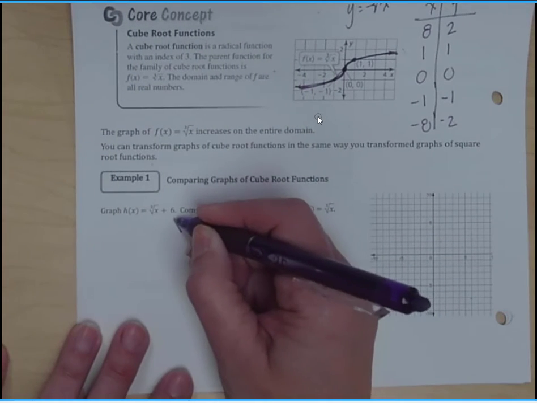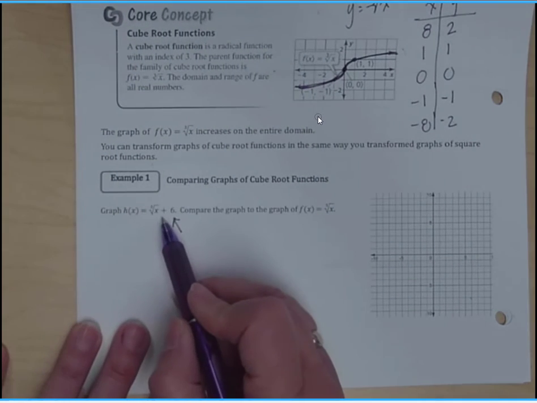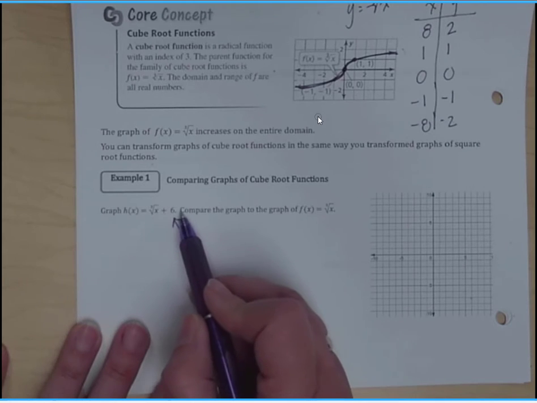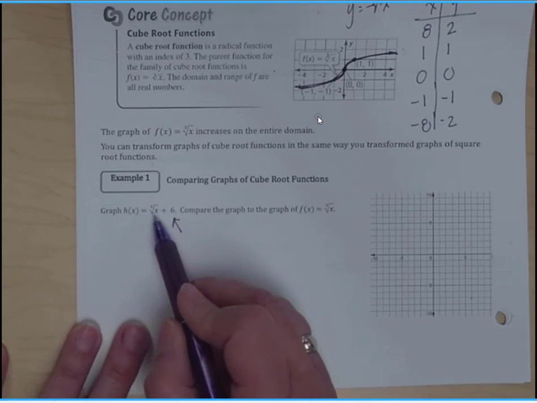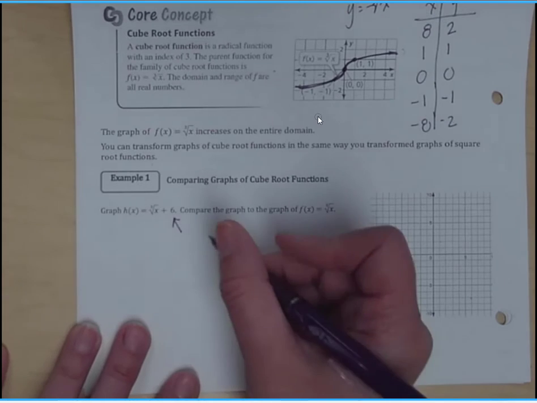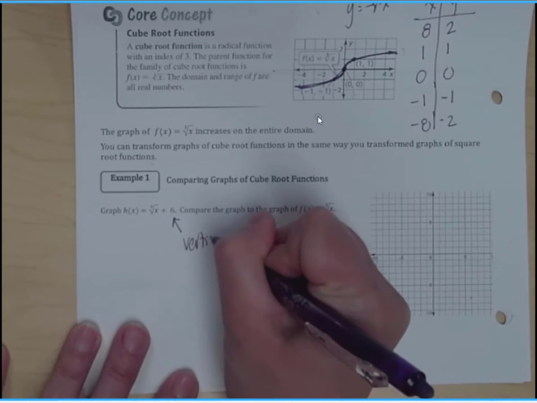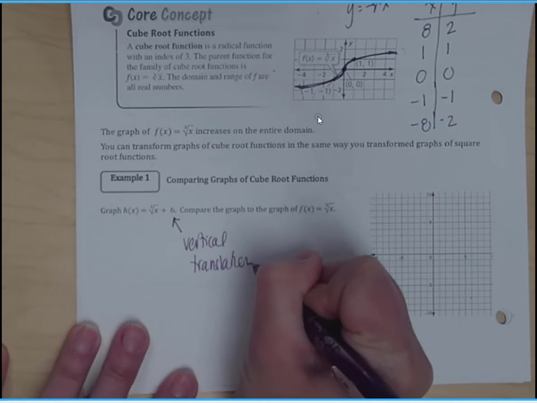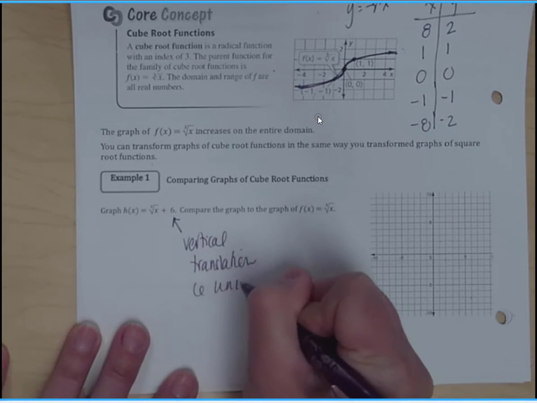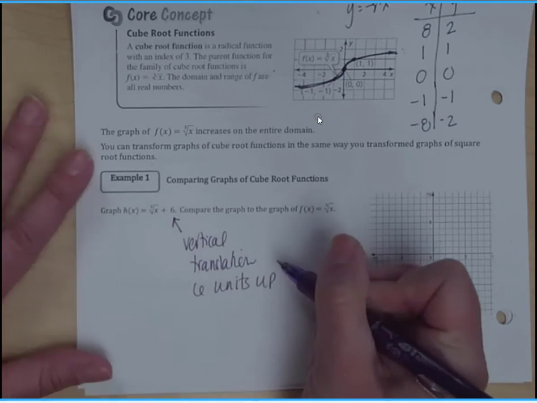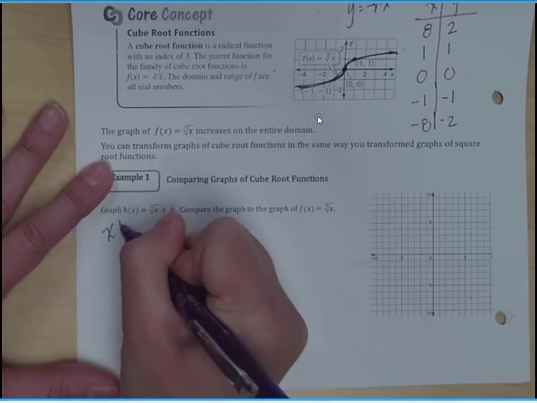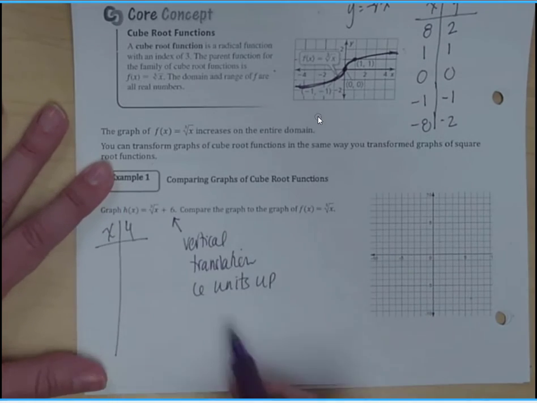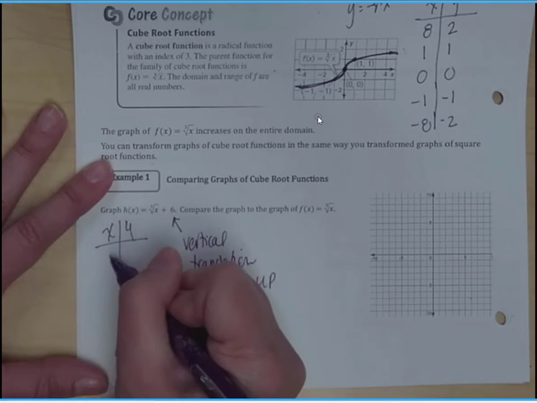So if I have the cube root of x plus 6, this is outside that root function, this is going to tell us that it's a vertical translation 6 units up. Now, I can also pick points to graph that. Again, I'm looking for perfect cubes here.